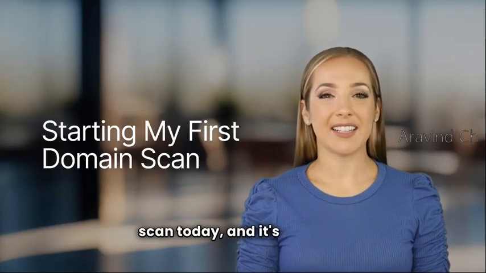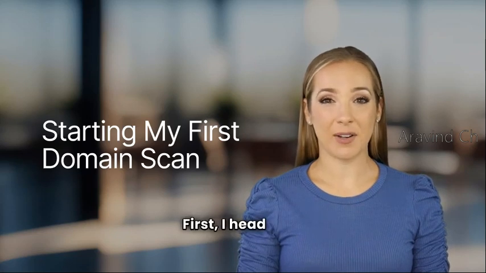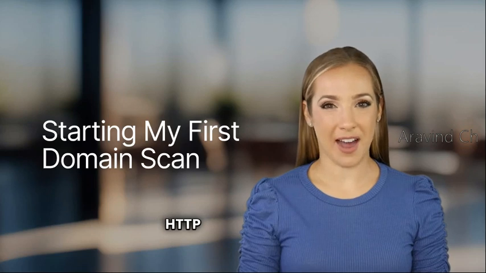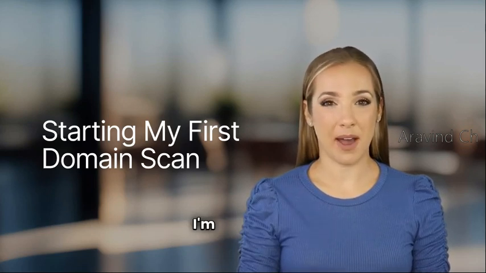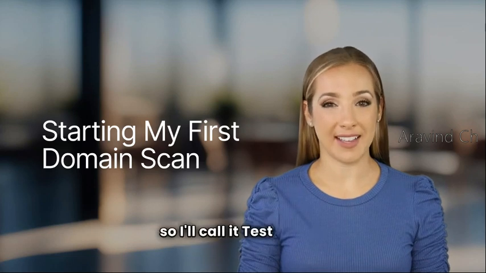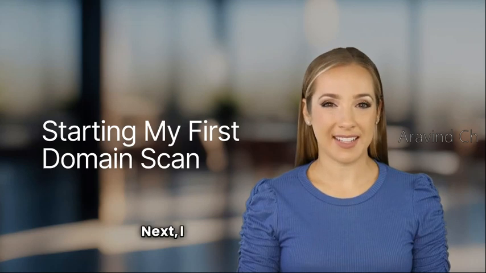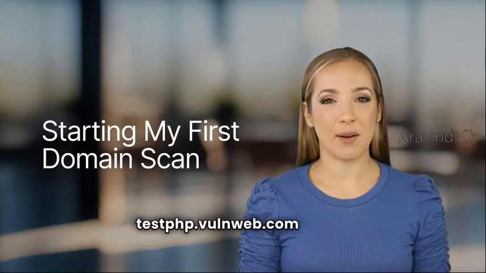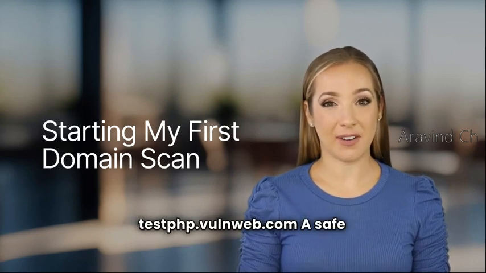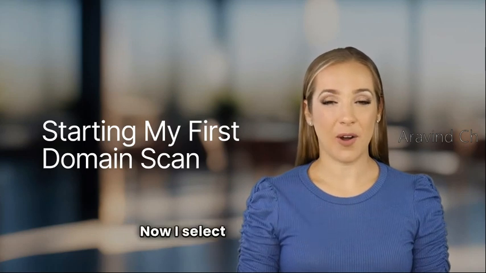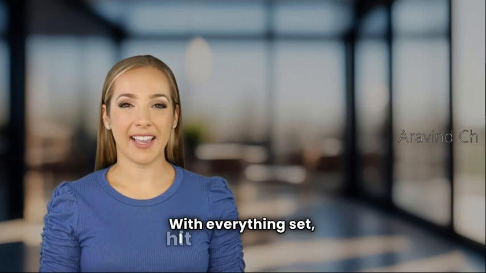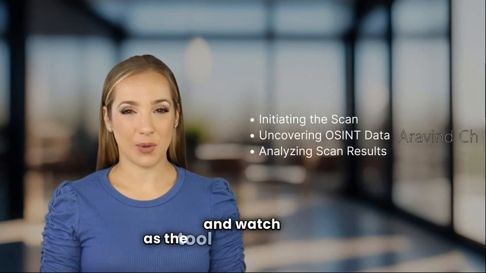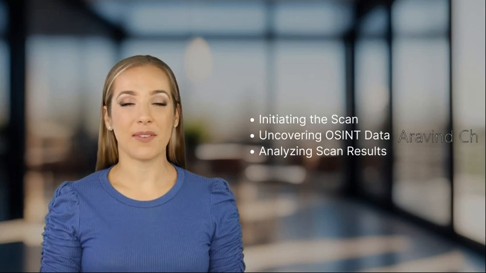I'm diving into my first domain scan today, and it's exciting. First, I head over to the interface at http://IP:5001 and click on New Scan. I'm prompted to give my scan name, so I'll call it testscan1. Next, I set the scan target to testphp.vulnweb.com, a safe playground for testing. Now I select All under By Use Case to ensure I gather comprehensive data. With everything set, I hit Run Scan Now and watch as the tool works its magic.